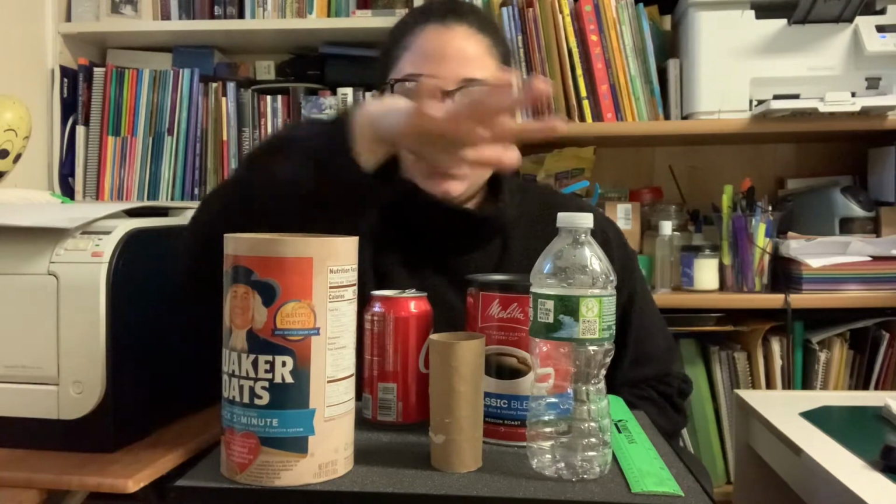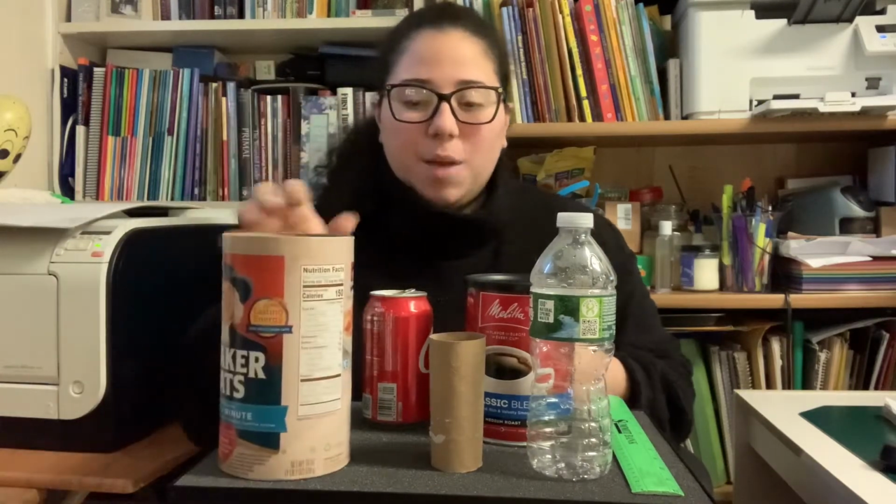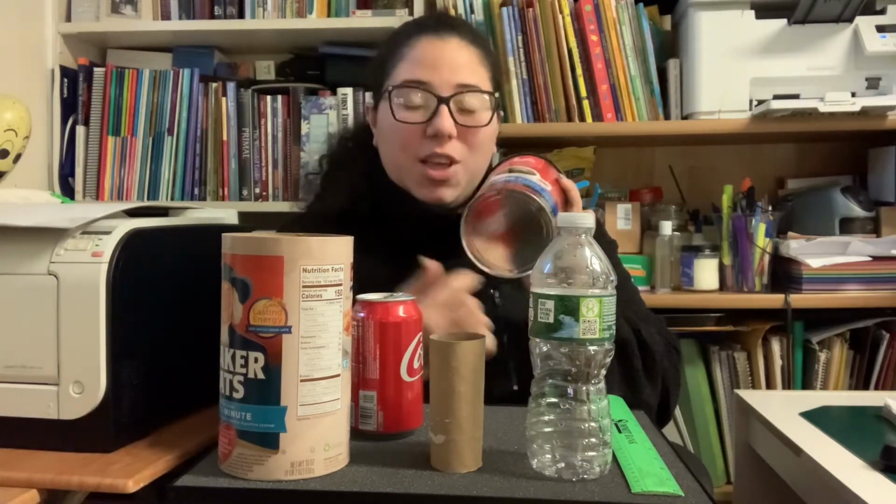We're going to use some of the stuff in our junk collection to measure circumference. Now, what is that? That's the measurement of something around, usually a circle. See how many of these objects are circles, right? So we want to measure around the circle, the circumference.